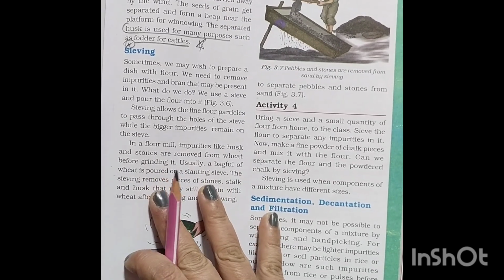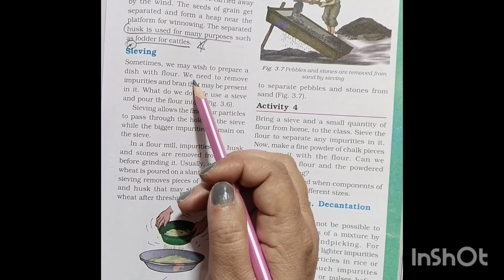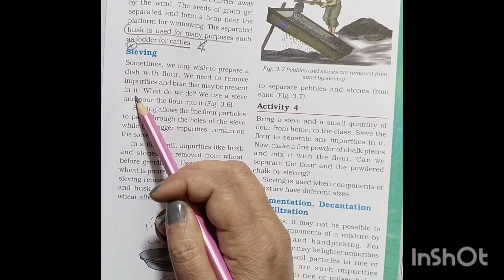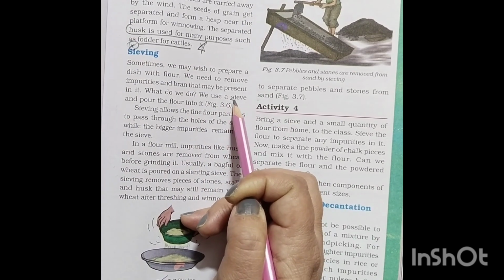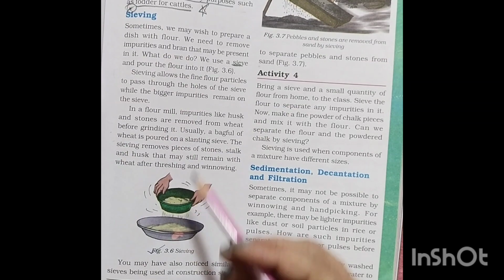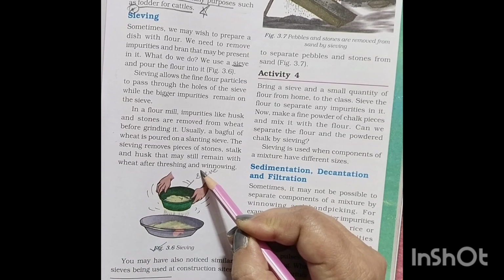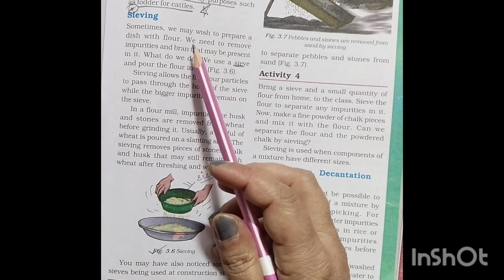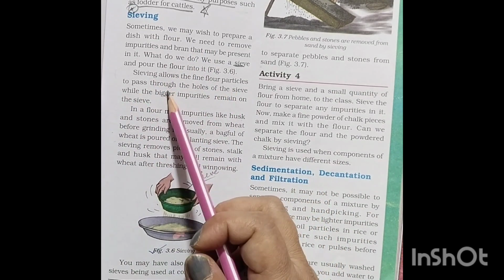Next one is sieving. Sometimes we may wish to prepare a dish with flour. We need to remove impurities and bran that may be present in it. So what do we use? We use a sieve. This is a sieve, right? What do we call this? Write down here. Very intelligent students, all of you are. This is a sieve, right?